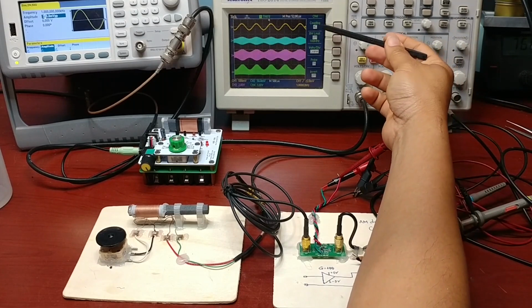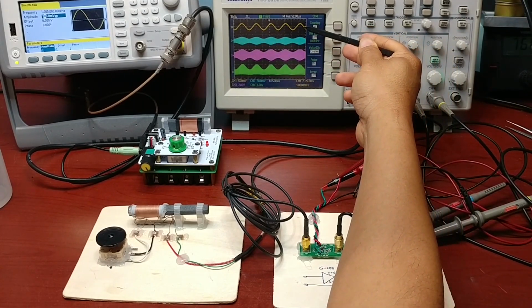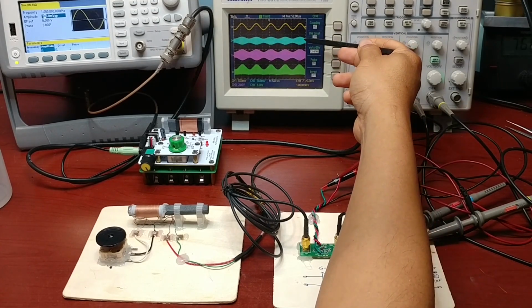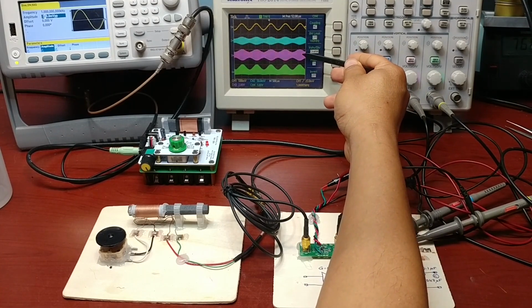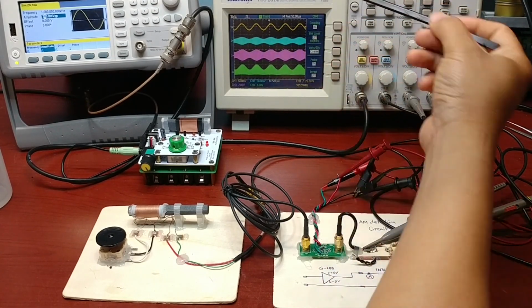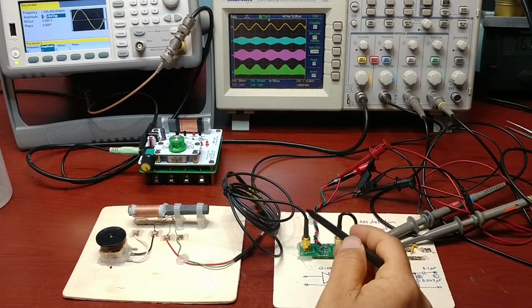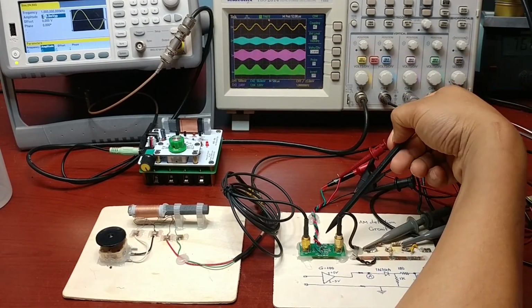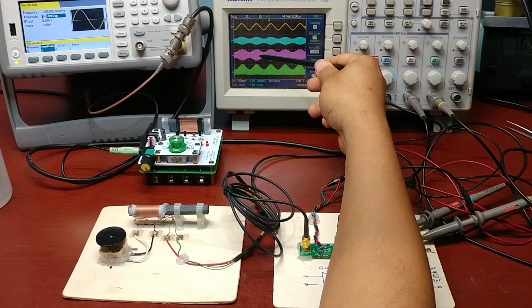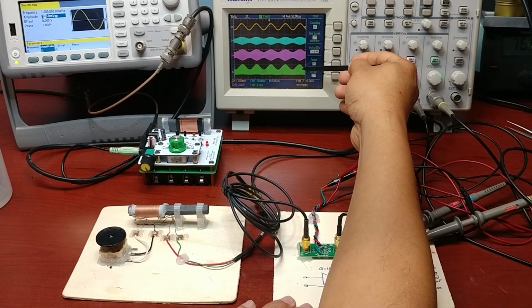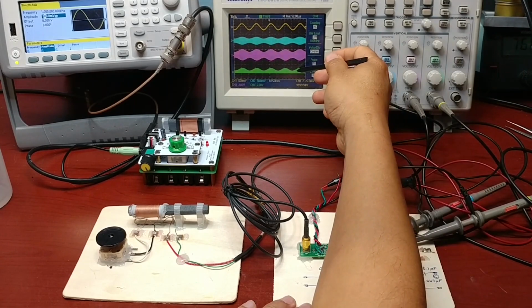On the scope, there are four signals. The top one is a signal from the signal generator, a 1 kHz sine wave. Next is the signal from the antenna output, and this is the output signal from the high-frequency amplifier. As we can see, the signal output from the antenna is about 50 millivolts peak to peak. The signal after the amplifier is about 3 volts, and that's the signal at point A. And here is the signal at point B, where the signal passes through the diode detection circuit.